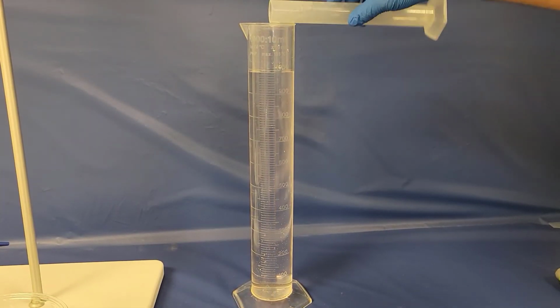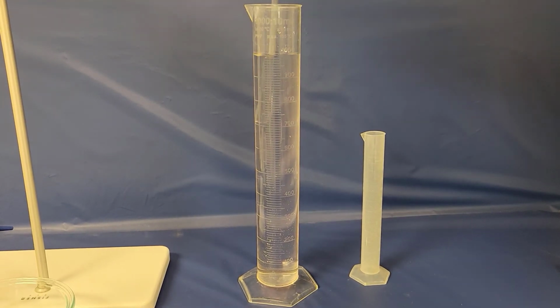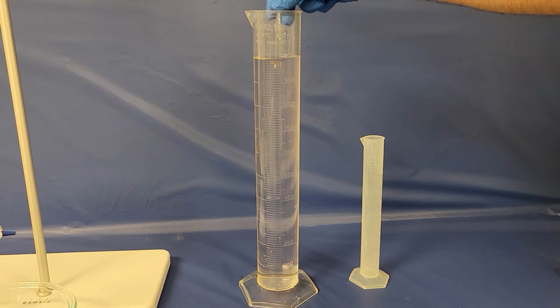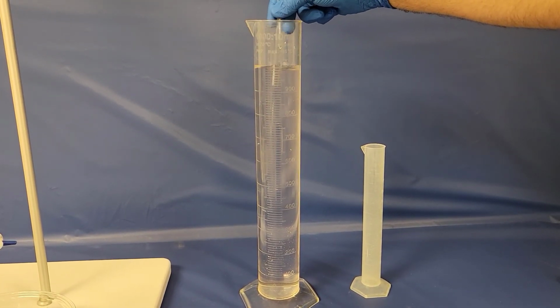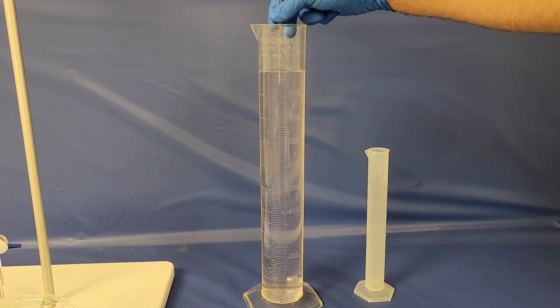All right, so now that we have our 100 milliliters of inferic mixed in, we're going to go ahead and stir this up a little bit, just to make sure we have a good solution.